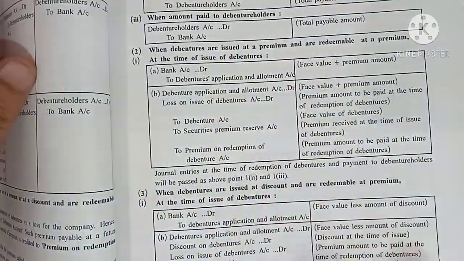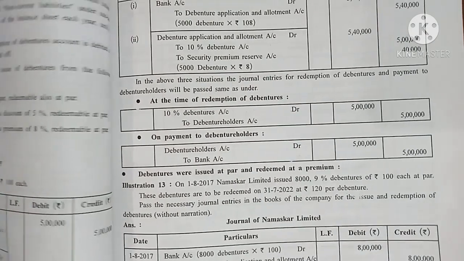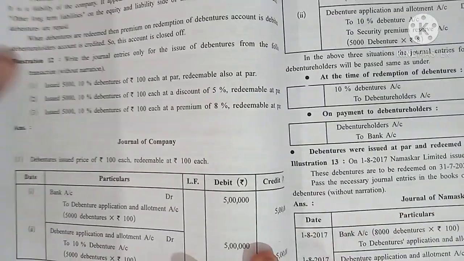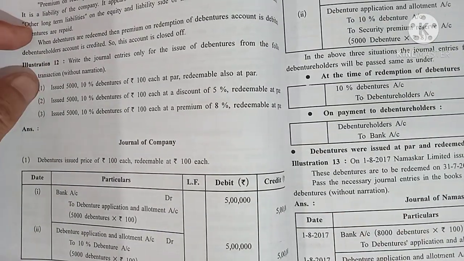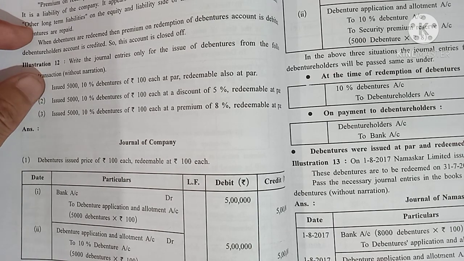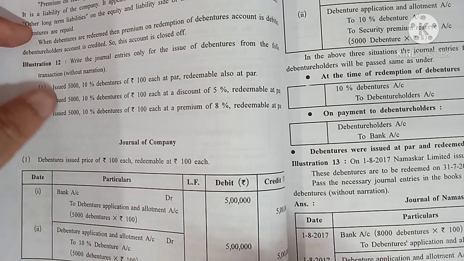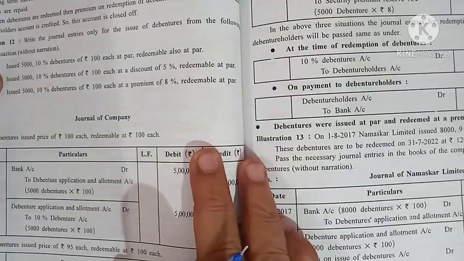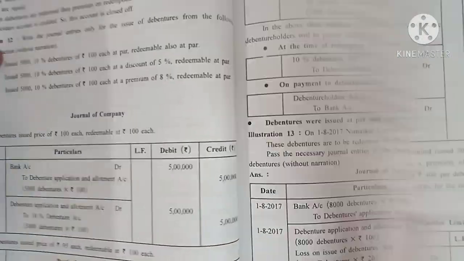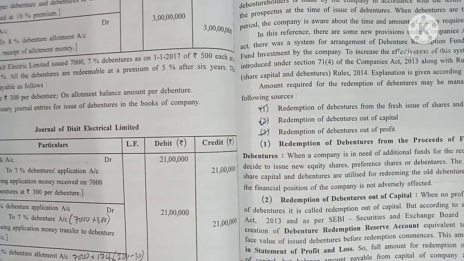These are the entries we already explained while I taught you. Illustration 12 of page number 88 onwards, short types of sums are coming: 12, 13, 14, 15, 16 and 17. All these illustrations I have done in the previous video.